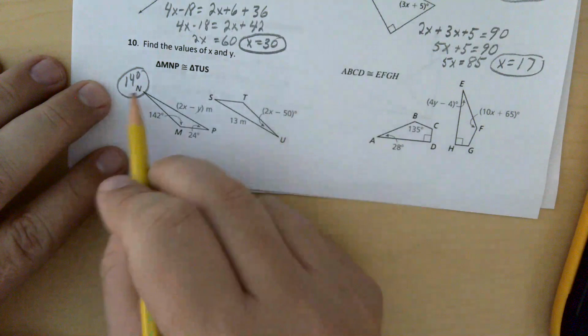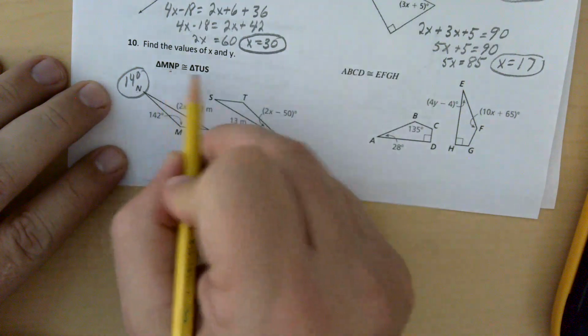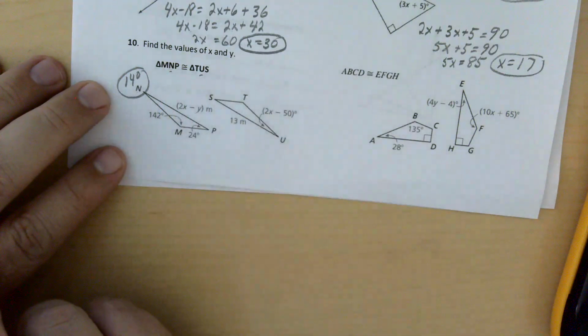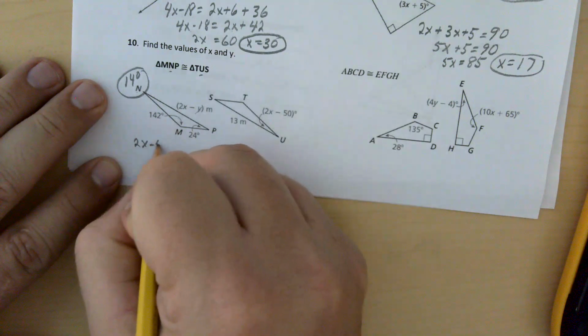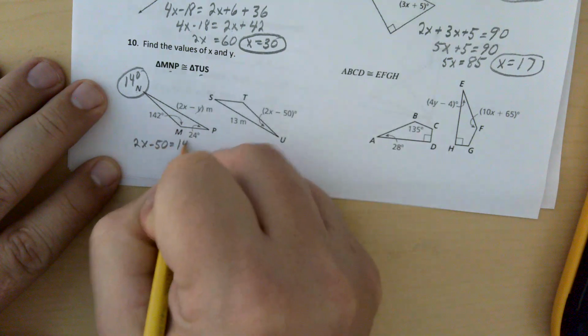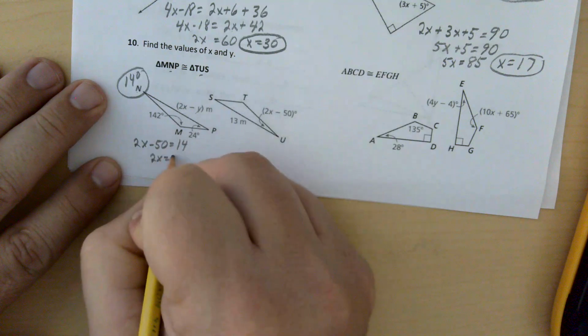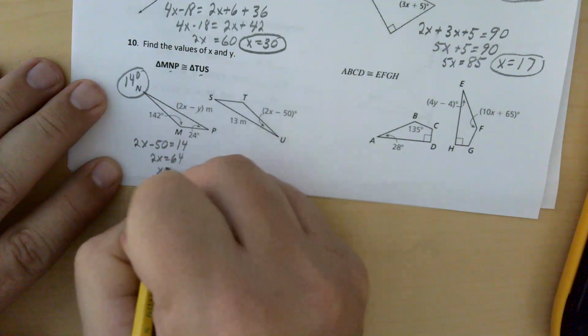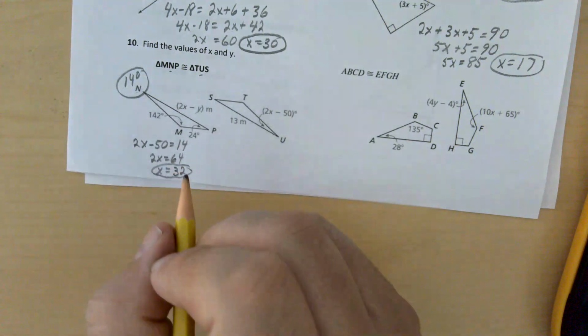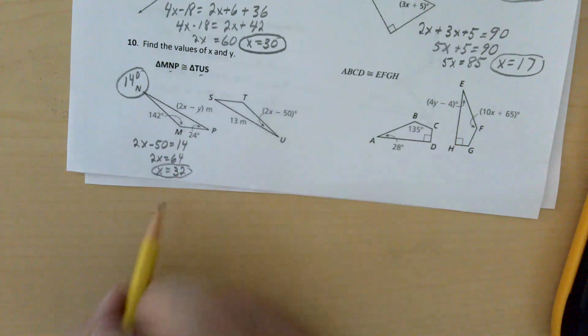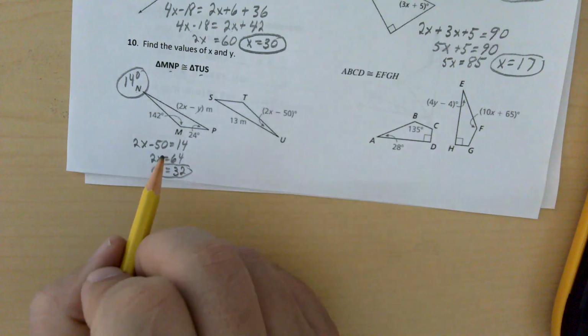I know n and u are congruent. So I know 2x minus 50 must equal 14. 2x equals 64. X has to be 32. Okay, so make sure you know where the 32 is coming from.